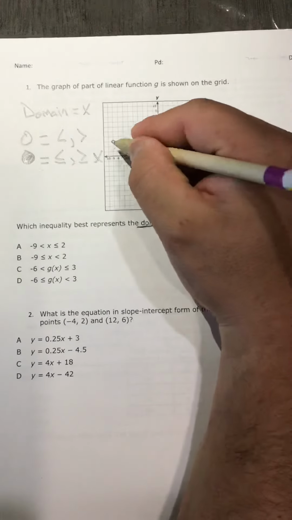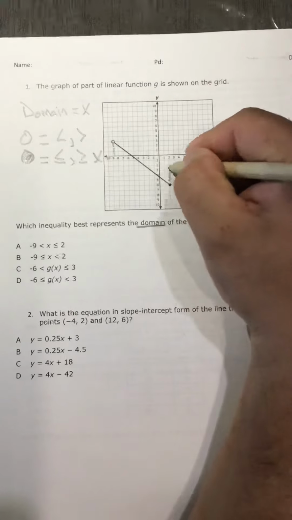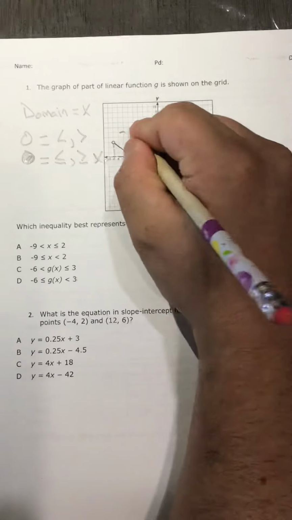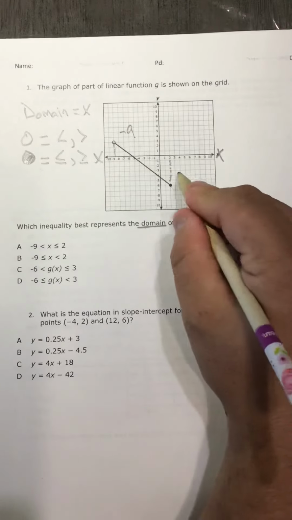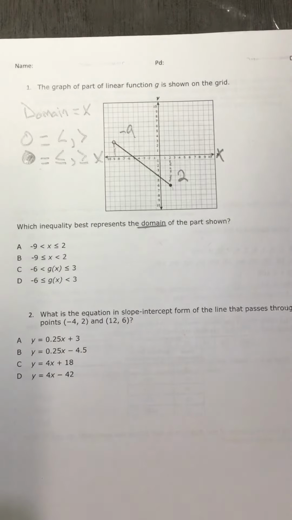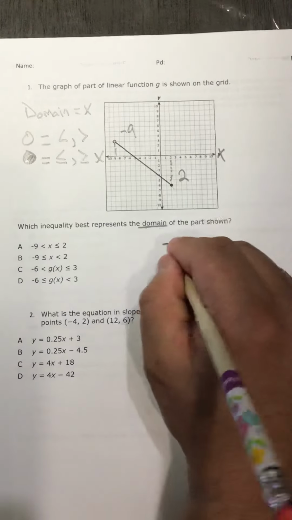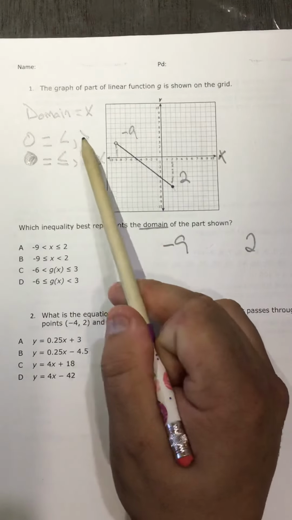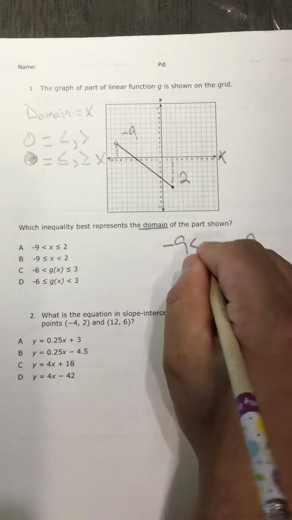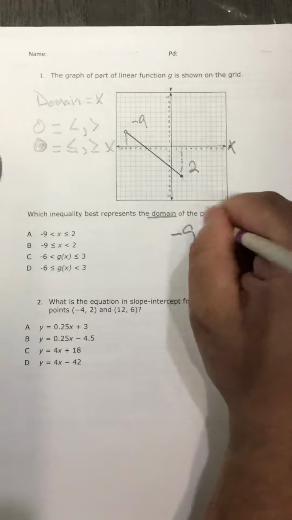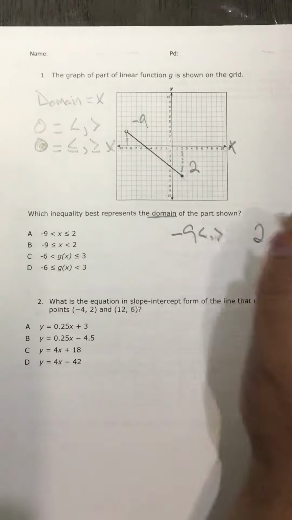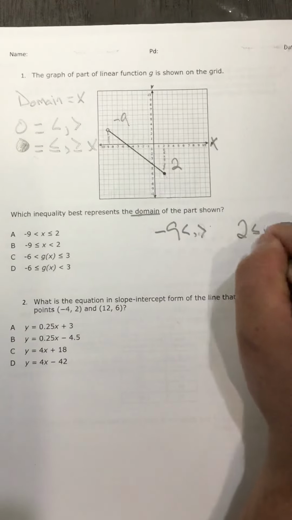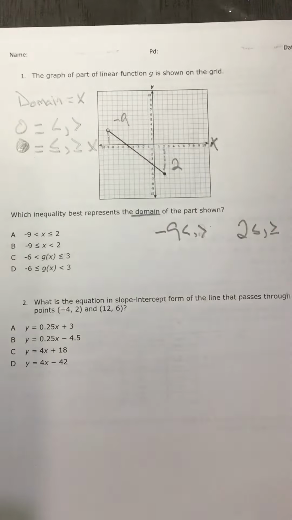Entonces también tenemos que saber dónde caen los puntos en X. We know that our first point falls on -9. Our second point falls on 2. El primer punto cae en -9. El segundo punto cae en 2. Ya dijimos que un círculo que no está lleno es menos que o más que. Dijimos que un círculo que está lleno es menos o igual a o más o igual a.